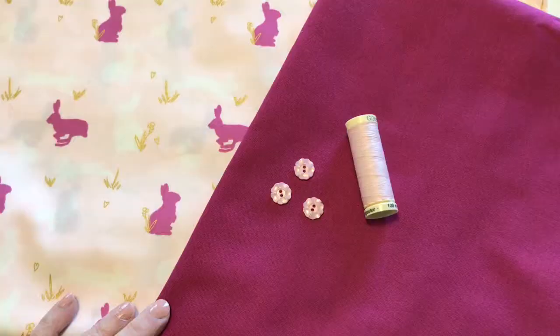It can be the same fabric. For this little dress, I used the lining fabric to pipe it. You could pick something completely different. That's the fun thing about piping. Pick whatever you would like. If you are doing that, you will need some of the piping cord to actually make the piping.